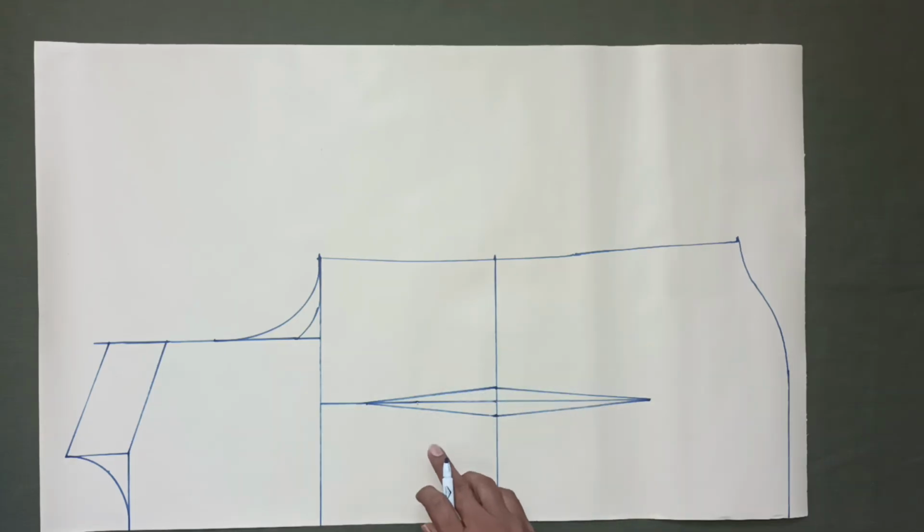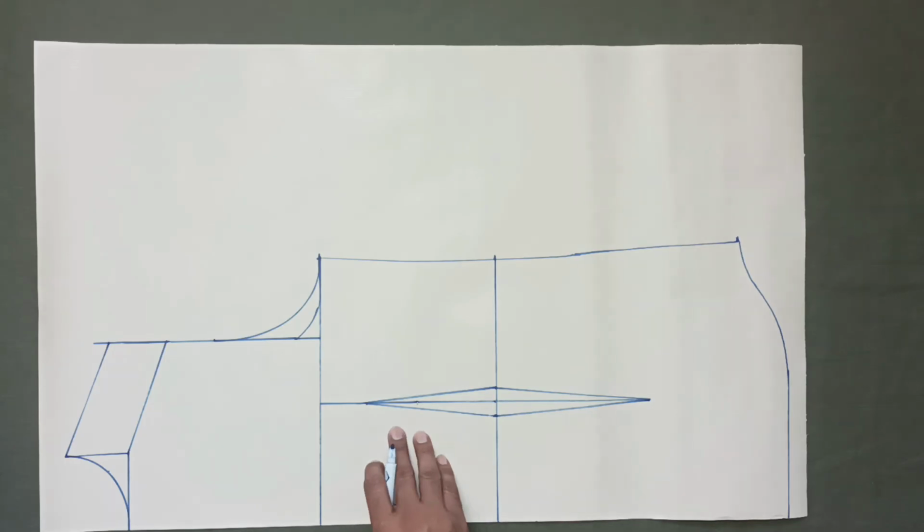The question arises here: why is the back dart longer than the front dart? The only reason is that at the front, we need fullness at the bust area. That is the reason we end the dart just below the bust area. At the back, we don't need much fullness, so that is the only reason we extend the dart, in order to take out the excess fabric.